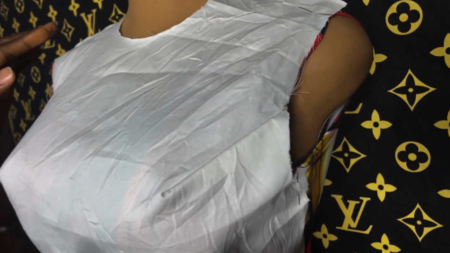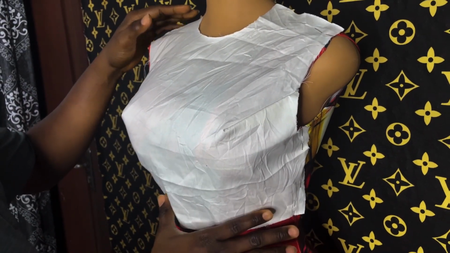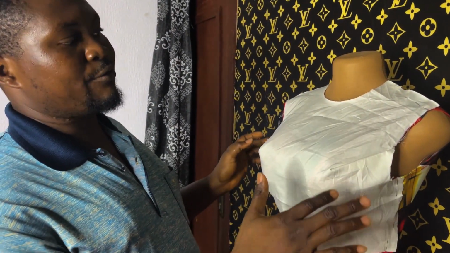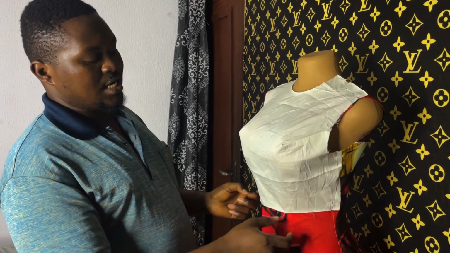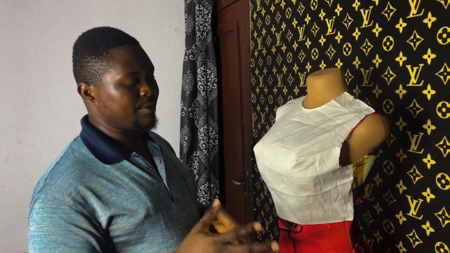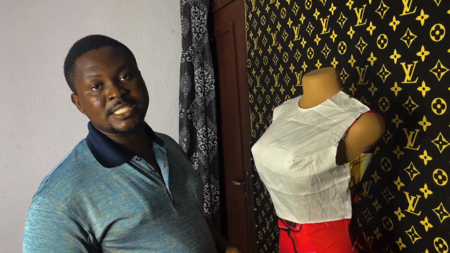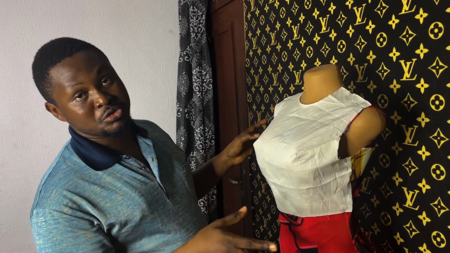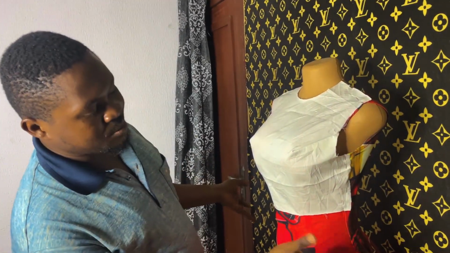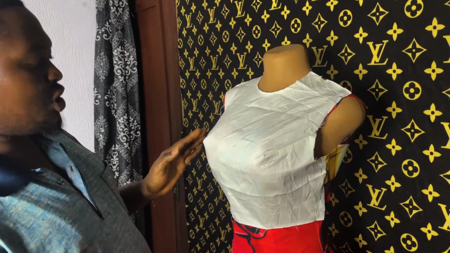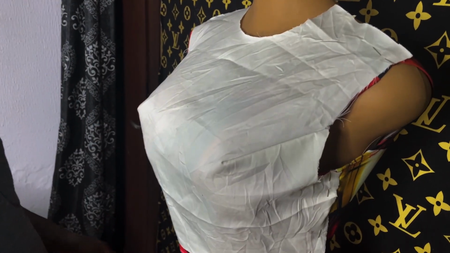What I want us to look at right now is that the actual measurement of this bodice is not supposed to be for this mannequin, but we're just using this mannequin for the purpose of demonstration. There's a particular model's measurement I used in the measurement demonstration videos I did last time. I just use this for demonstration, so that we can see that our dart is actually at the mid armhole.